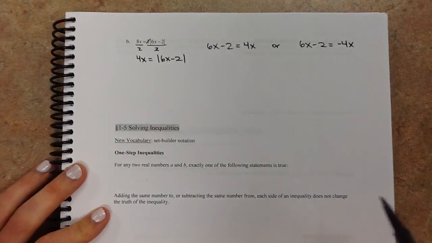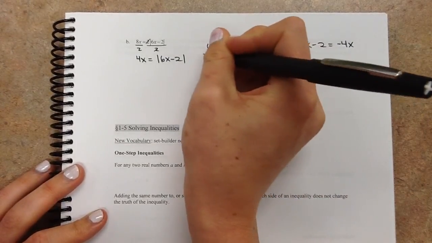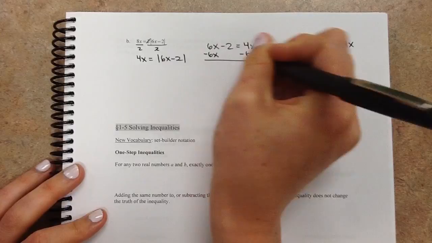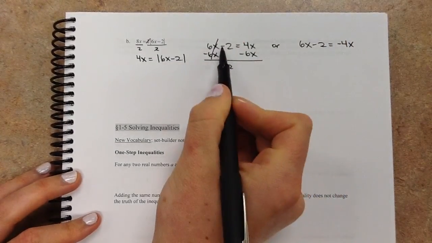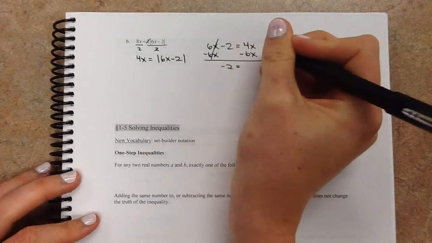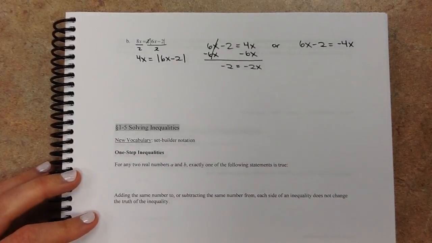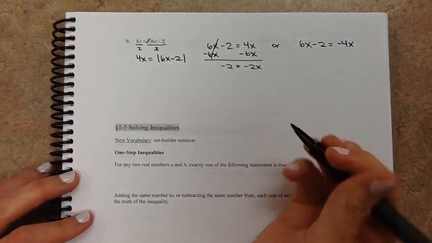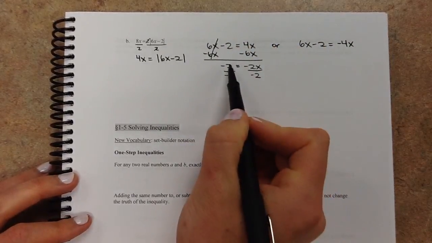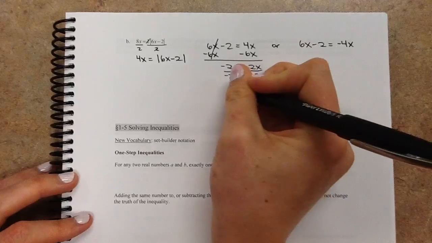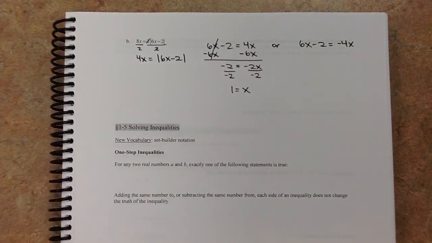So here I already have just a number over here, so I'm going to subtract the 6x from both sides. Okay, so this will cancel. I have a -2. Remember, be careful, don't lose that negative. Equals 4x minus 6x gives me a -2x. And then I'm trying to get the x by itself. So it's currently being multiplied by a -2, so I'm going to divide by -2. So -2 divided by -2 leaves me with a +1, and that's my first potential value of x. Remember, I have to check it before I'm sure.